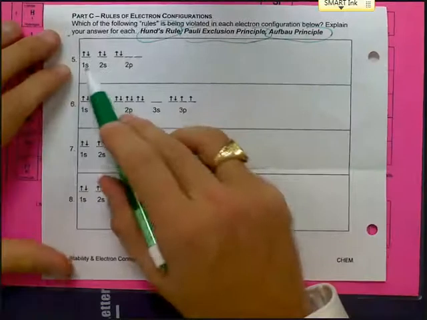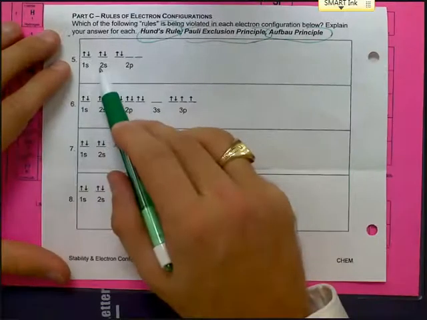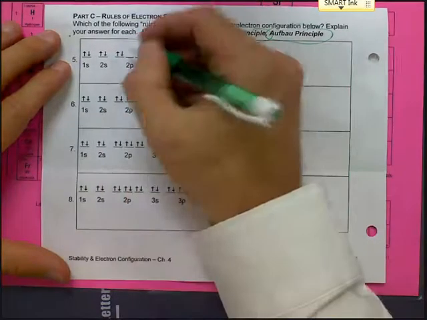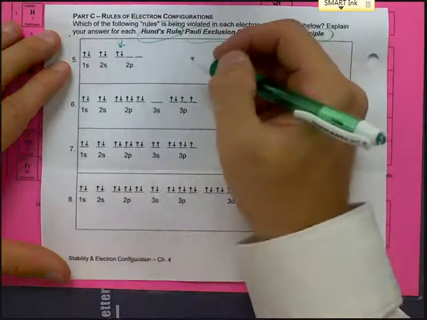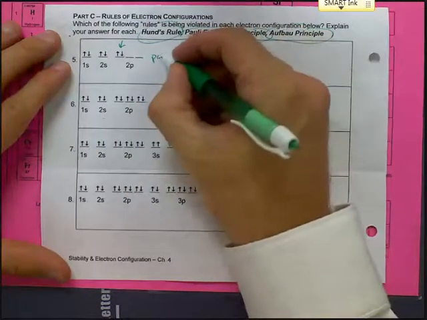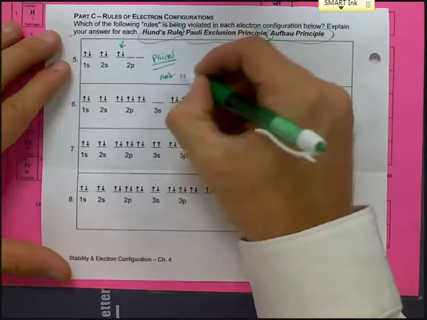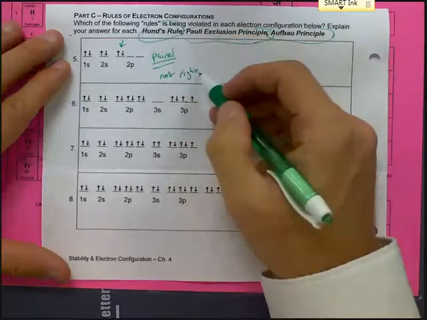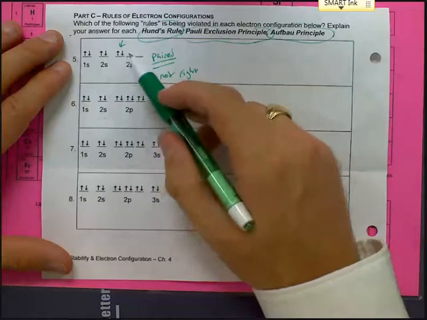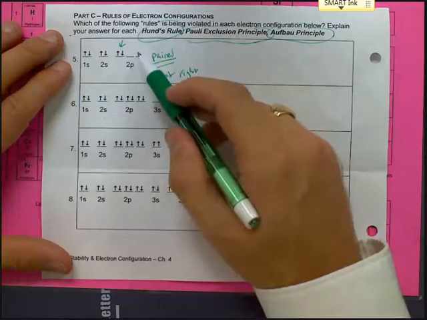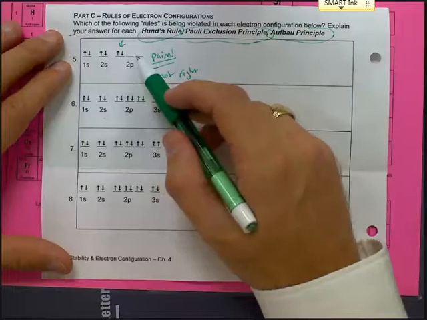So in number 5, 1s, 2s, we're looking okay. 2p, both of these electrons are paired, okay? No good. Because electrons, if they have the option, are each going to take their own orbital.